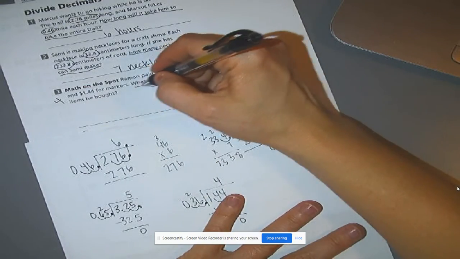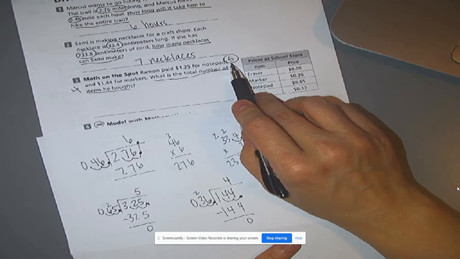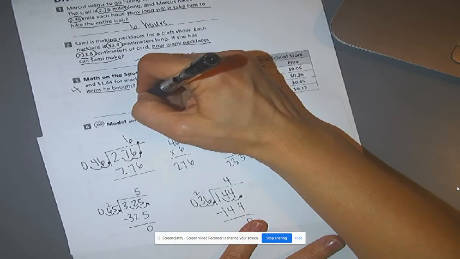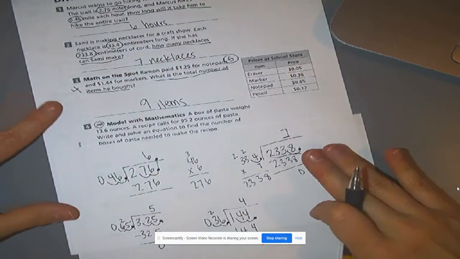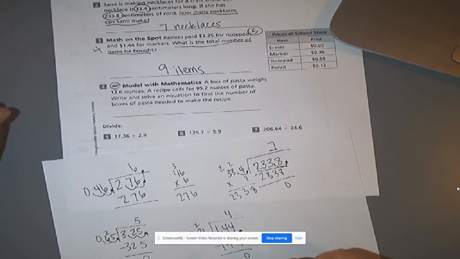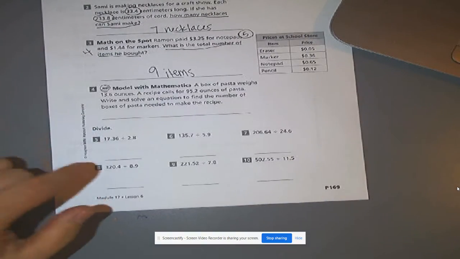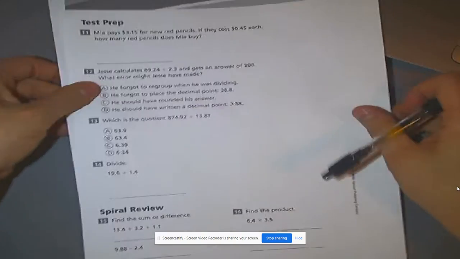So what is the total number of items he bought? Well, he bought 5 notepads and 4 markers, so he bought 9 items, because 4 plus 5 is 9. Okay. All right. We'll do one more, and then I think I'm going to leave you to do these ones by yourself, because I think you can figure that out.